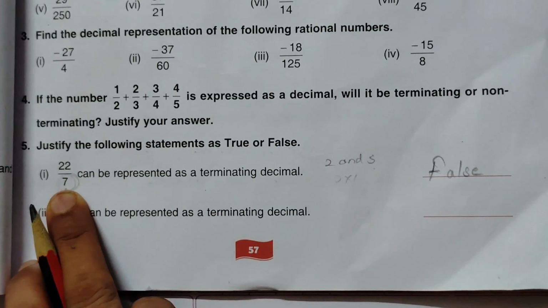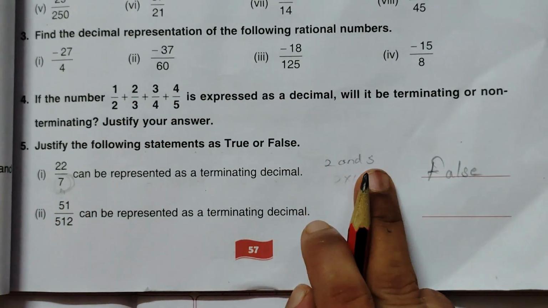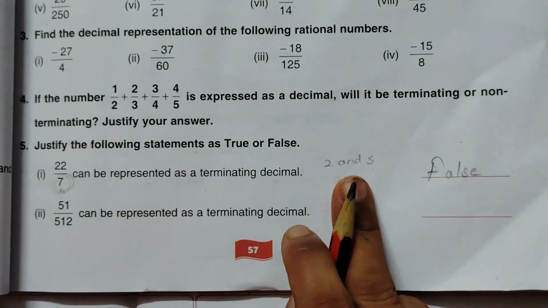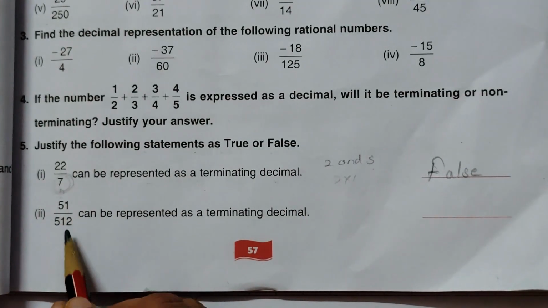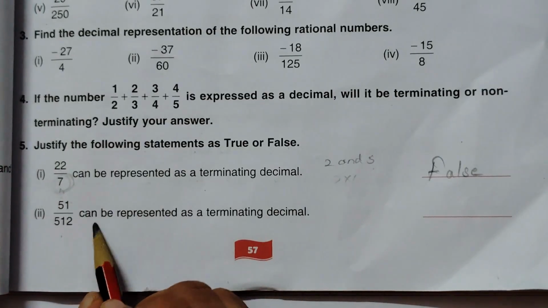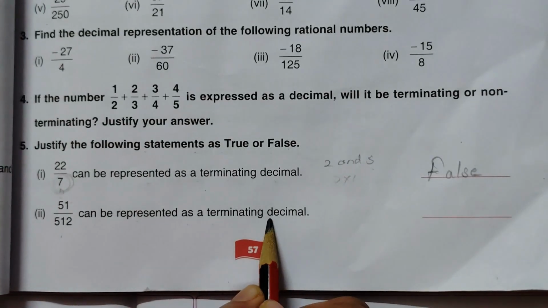For a terminating decimal we must have 2 or 5 or both. Now next question: 51 upon 512 can be represented as a terminating decimal.